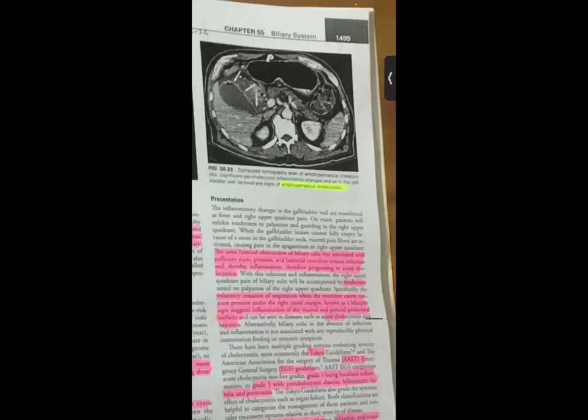Okay, so presentation. The luminal obstruction of biliary colic, the same luminal obstruction, but associated with sufficient stasis, pressure, and bacterial inoculum, creates infection and thereby inflammation, therefore progressing to acute cholecystitis.